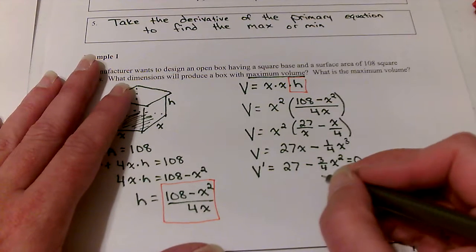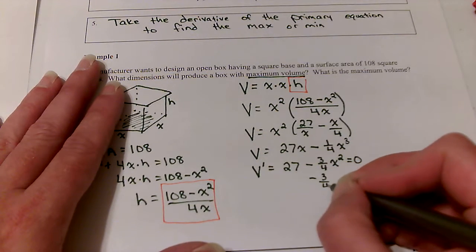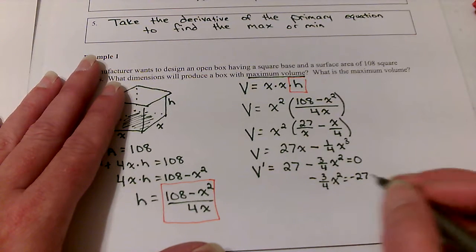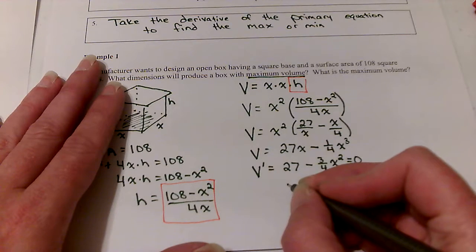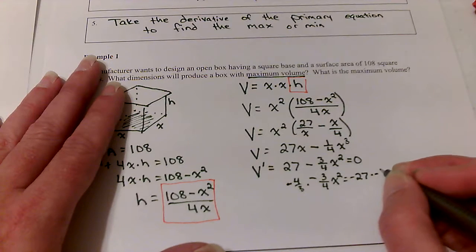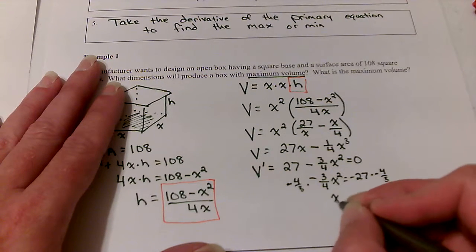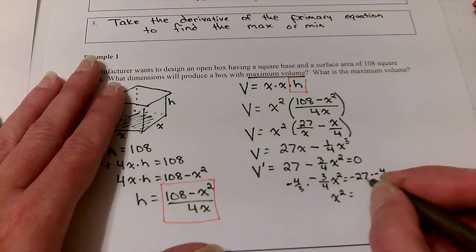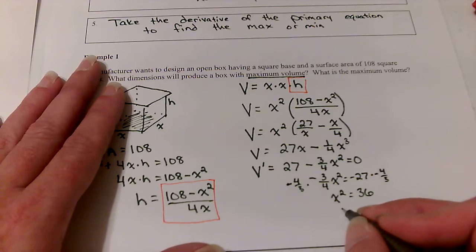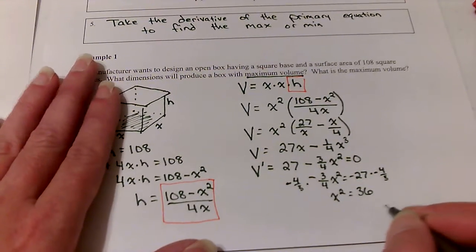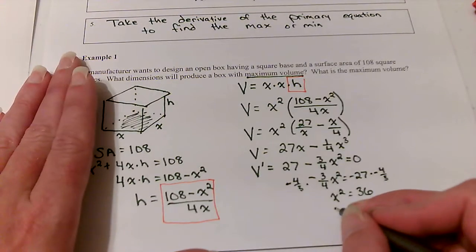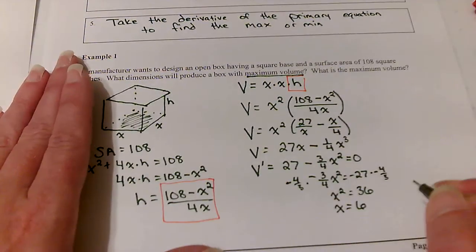Well, let's see, that's going to be negative 3/4 x squared equals negative 27. If I multiply by negative 4/3, that's going to leave me with x squared equals 9 times 4, 36. Oh, that's nice. Now, normally, I'd have x equals plus or minus 6, right? But could x be a negative 6? No, it's only going to be a positive 6.